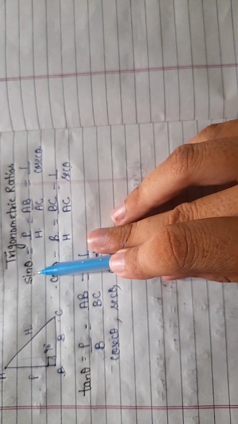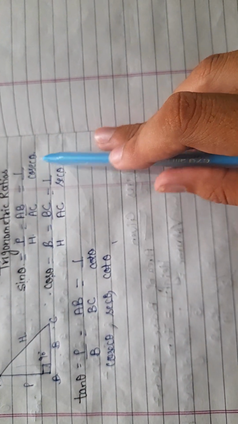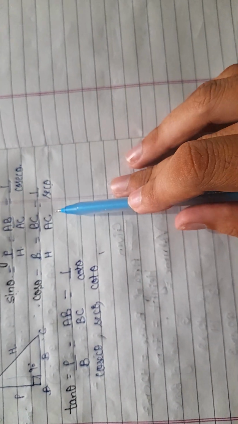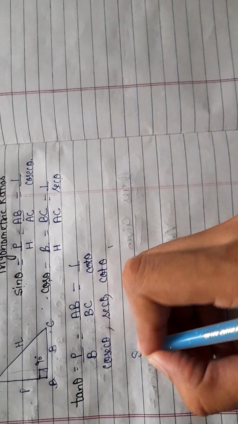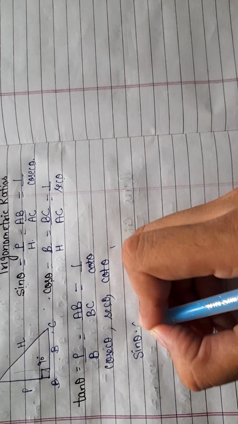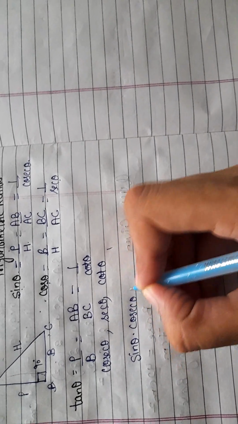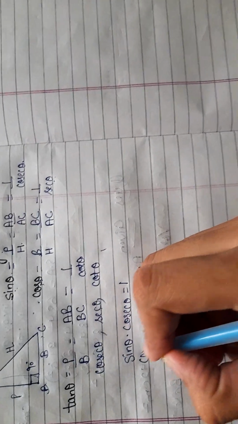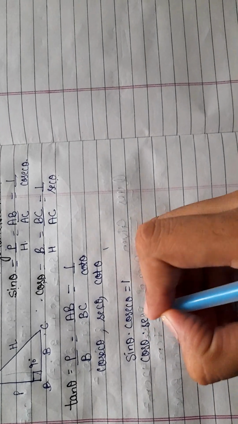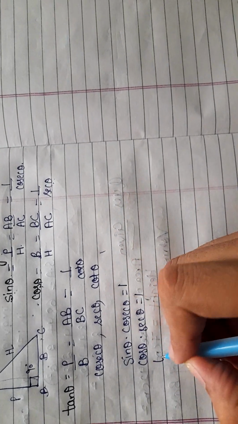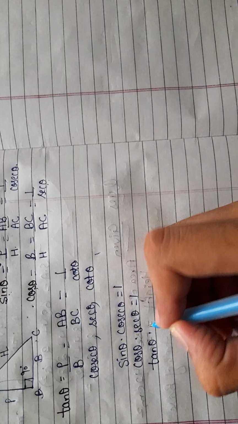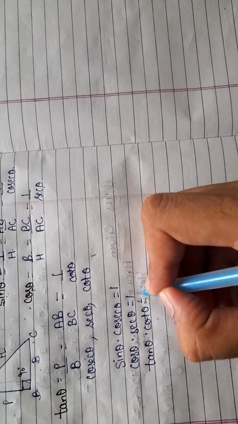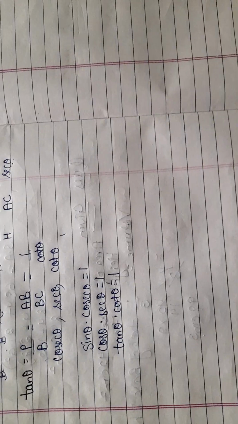As we see, secant theta and cosecant theta are opposite of each other, means they are reciprocal of each other, so their product will be equal to 1. Same with cos theta into secant theta, tan theta into cot theta will also equal 1.